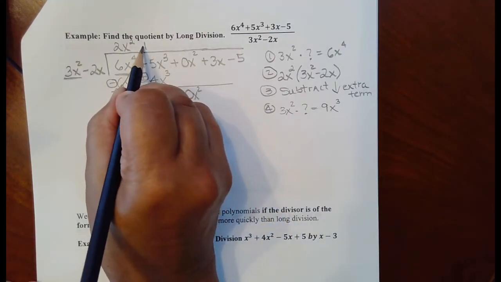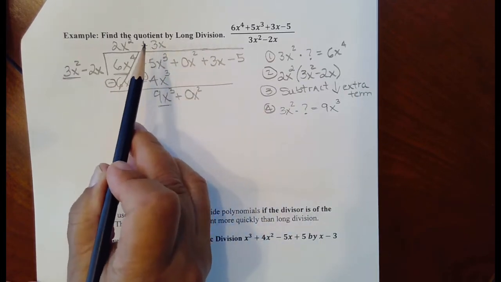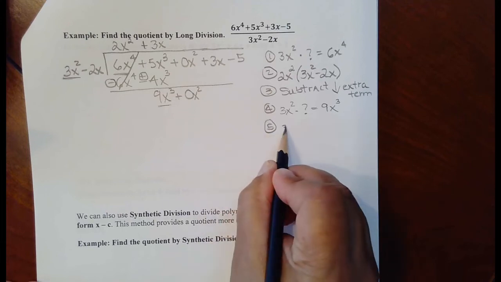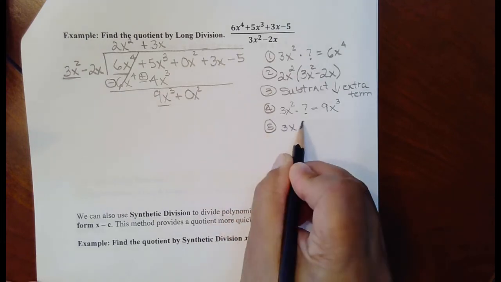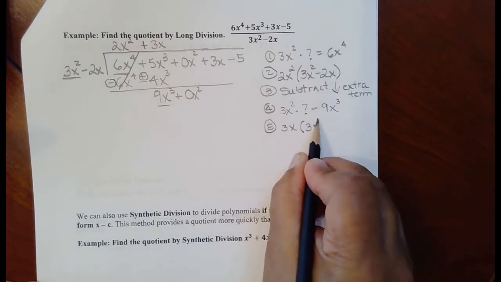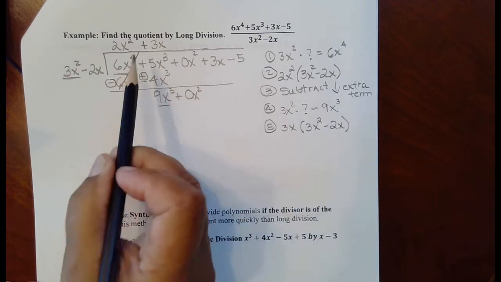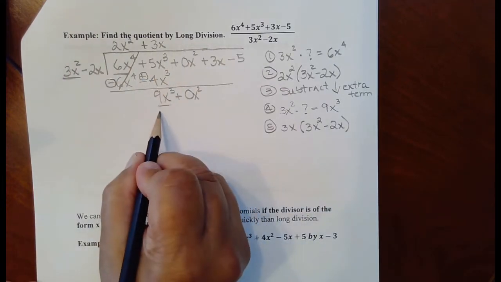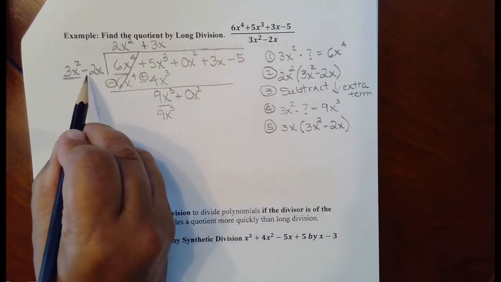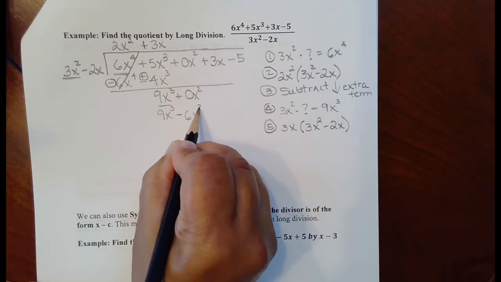3x times 3x squared is 9x cubed. 3x times negative 2x is negative 6x squared. And then we're into our subtraction step. We subtract, and then we bring down that extra term. I'm not going to keep writing the term because I'm running out of room here. Okay, subtraction means switch all the signs in the bottom row.